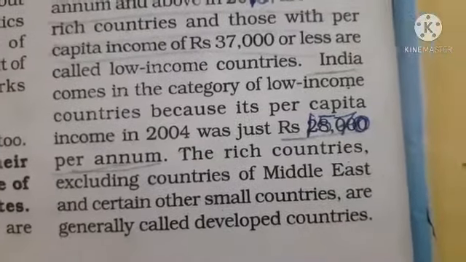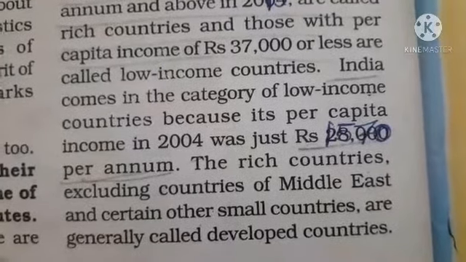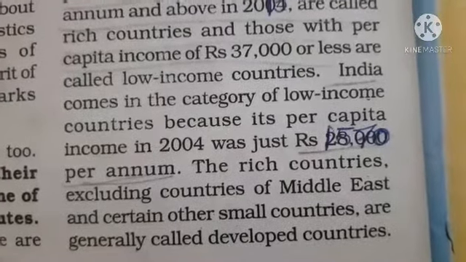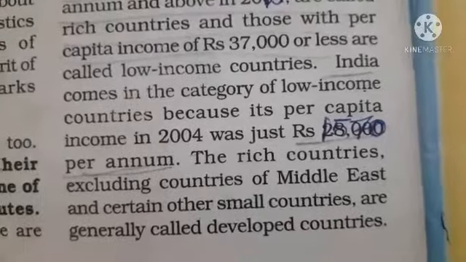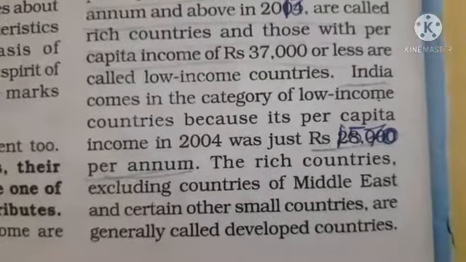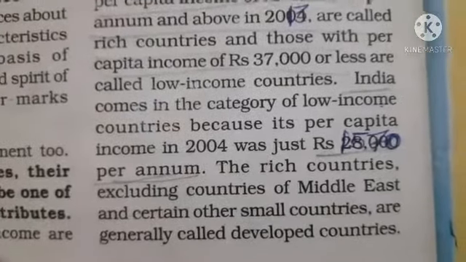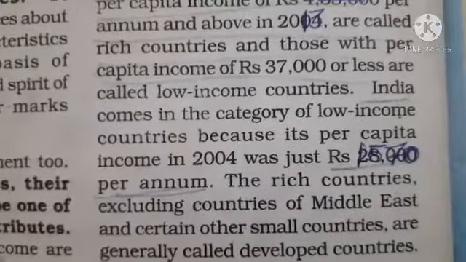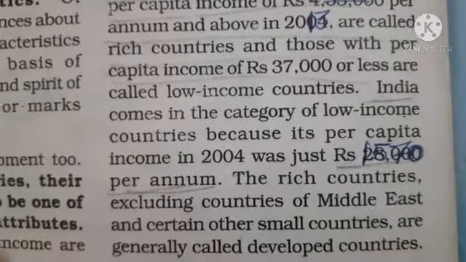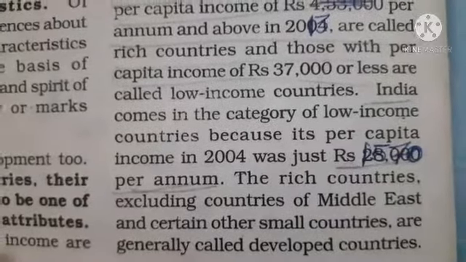So the rich countries, excluding countries of the Middle East and certain other small countries, are generally called developed countries. Okay. So students, we have discussed how to compare different countries or states. Mainly countries are compared on the basis of average income. And how do we calculate average income? Average income is equal to the total income of the country divided by the total population of that country.